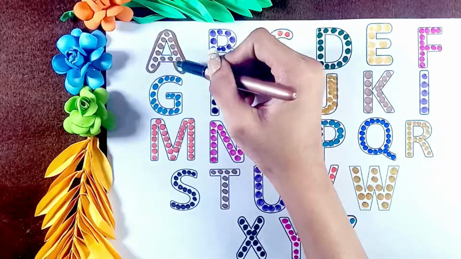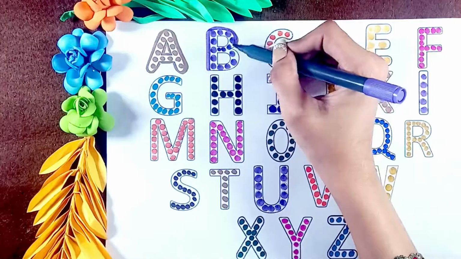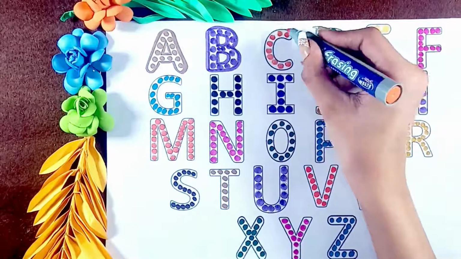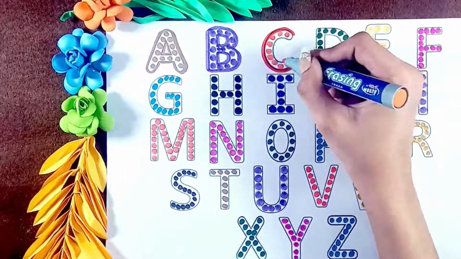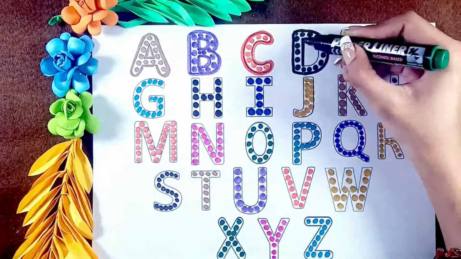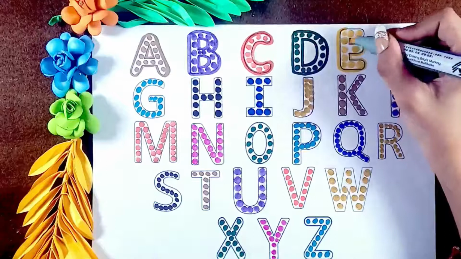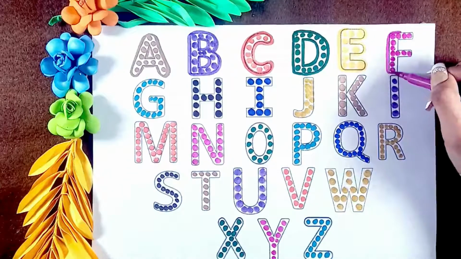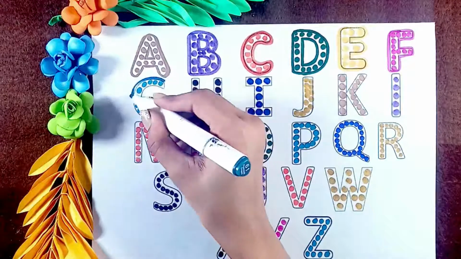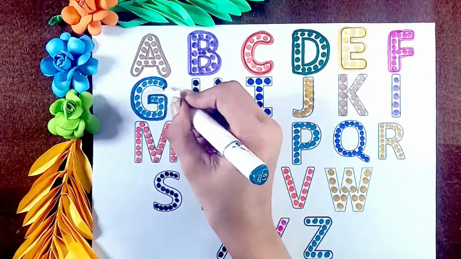A. Brown color. B. Purple color. C. Orange color. D. Green color. E. Yellow color. F. Pink color. G. Sky blue color.